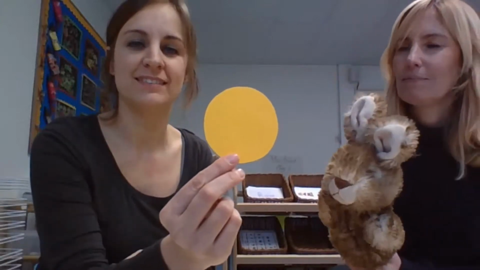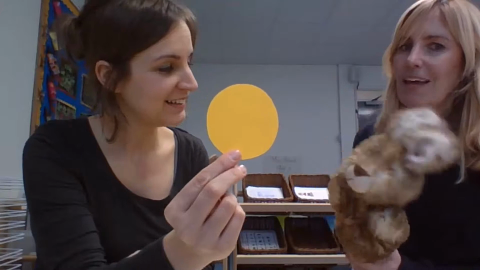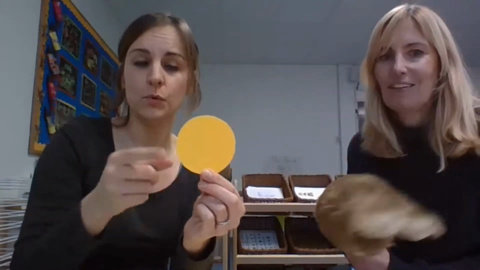I'm going to hold them up, and I want you to tell your helper what it's called. Are you ready? What shape is this? Do you know, Bunny? A circle. It is a circle. Well done, reception. It's a circle. A circle has one curved side. It goes all the way around.